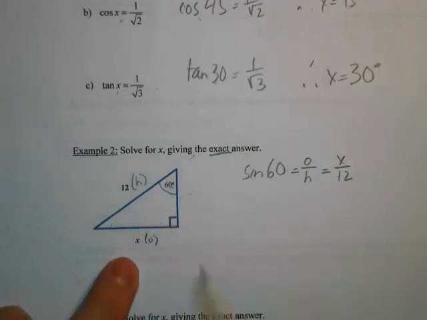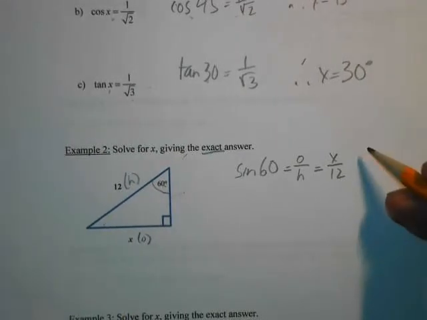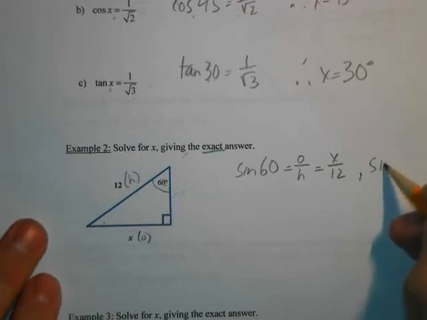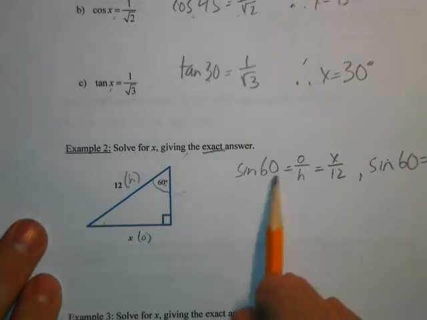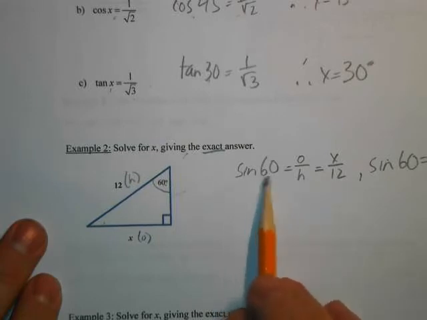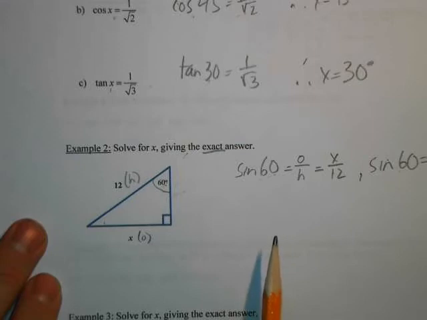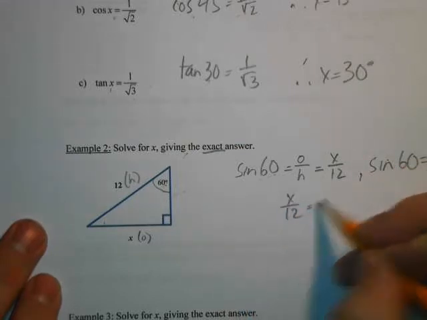Okay, that's straight from that picture. But from previous work, we also know the value of sine 60 is equal to root 3 over 2. So I can compare these two. We've got sine 60 equals x over 12, and also sine 60 is root 3 over 2. Therefore, x over 12 is equal to root 3 over 2.